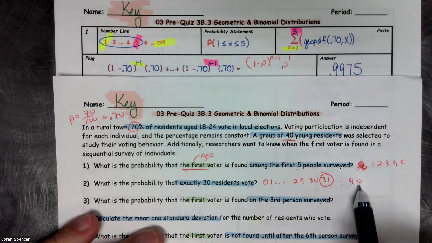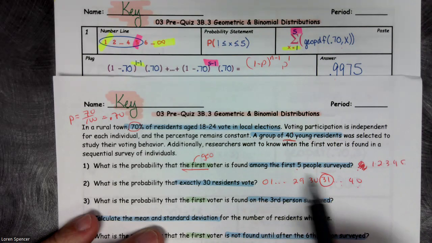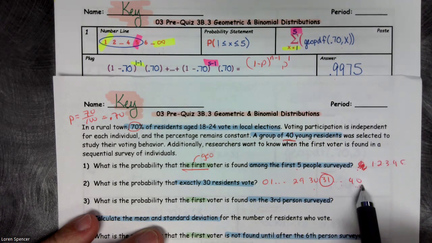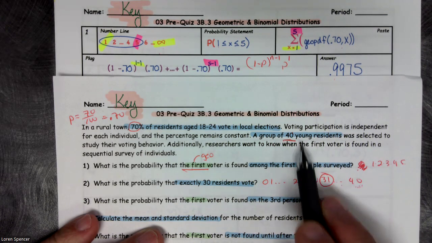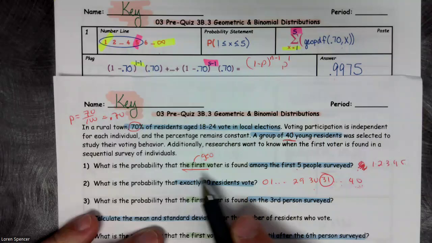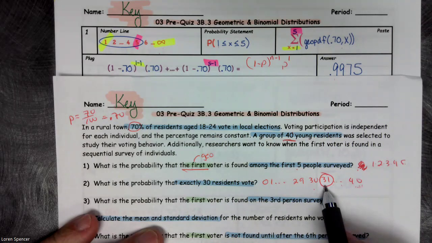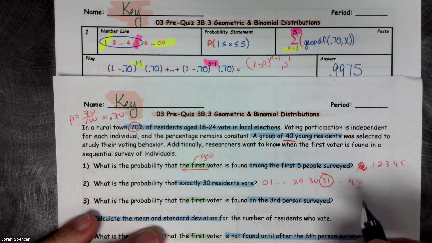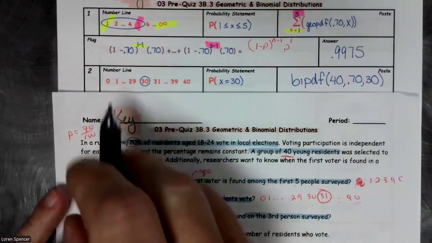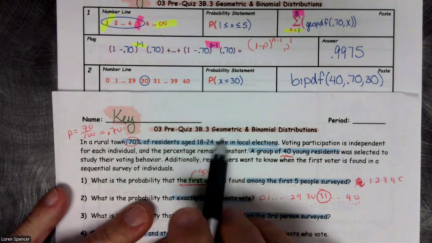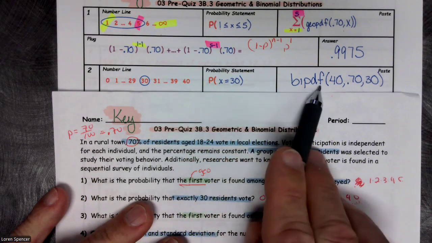Since we're looking out of the group of 40, this tells me we have a fixed number here, no more than 40, the total 40. So this tells me this is a binomial. We're not looking for the first. And the fact that we're only looking for an exact value tells me this is going to be a singular value. So we want the probability that x equals 30. There's our number line that I basically sketched out.